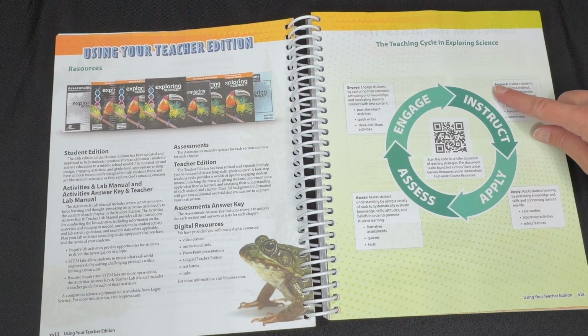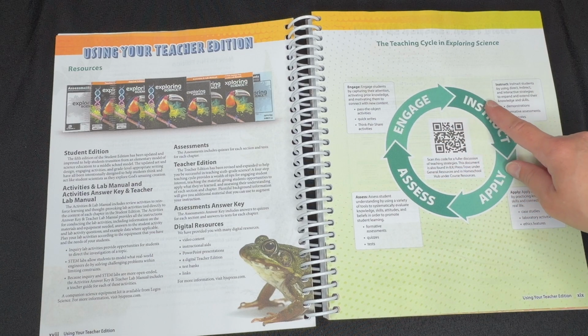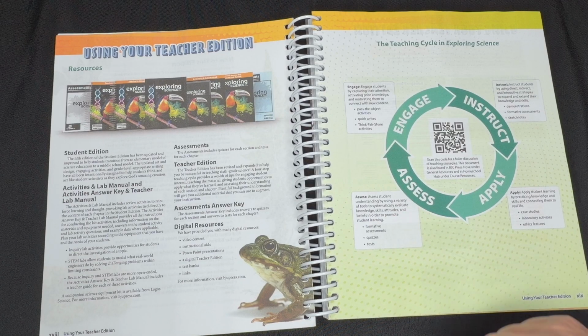Next, we have the teaching cycle. As you go through your lessons, you will follow this cycle of engage, instruct, apply, and assess. If you'd like some more information on this teaching cycle, you can scan the QR code.